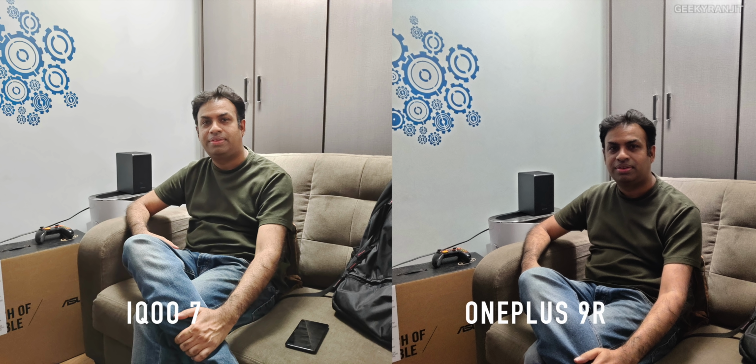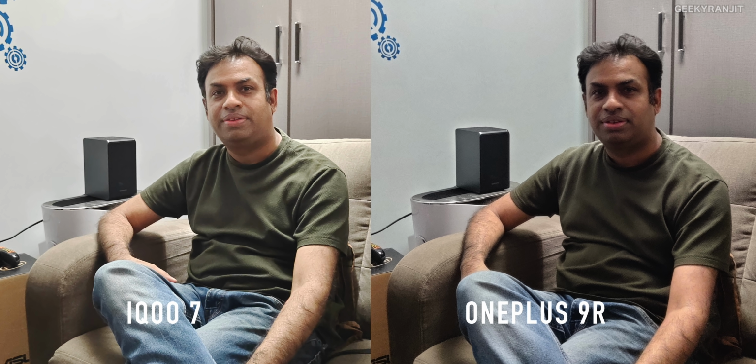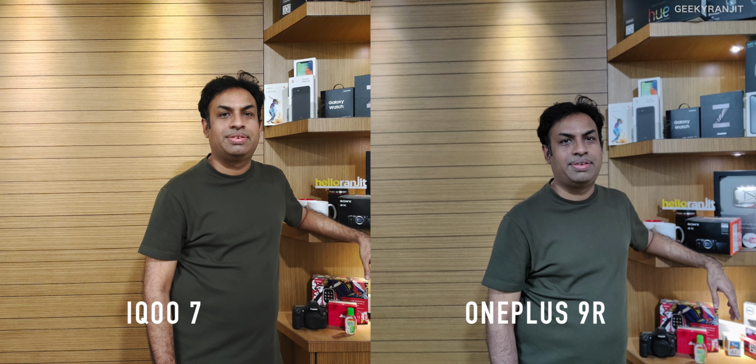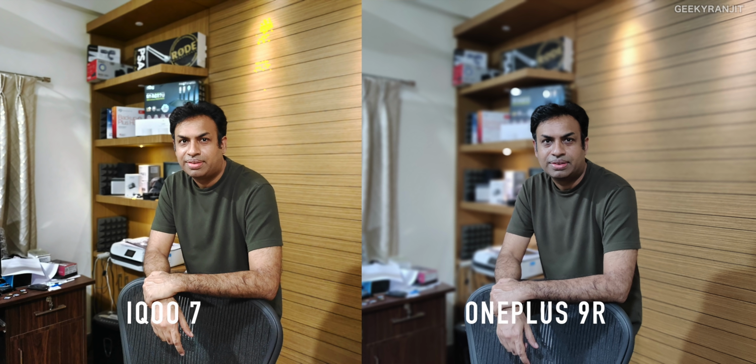Again, I have an overhead light, and here again let me zoom in to give you an idea of the shadows on the face. In indoor difficult lighting, the OnePlus is simply not doing a good job. These were taken in artificial lighting in my office, and again I like the picture with the iQOO here, and this was in the portrait bokeh mode.